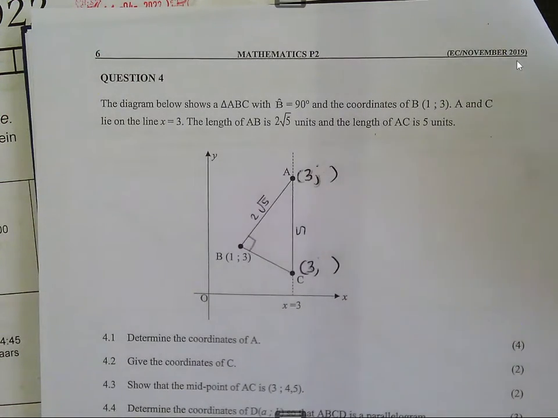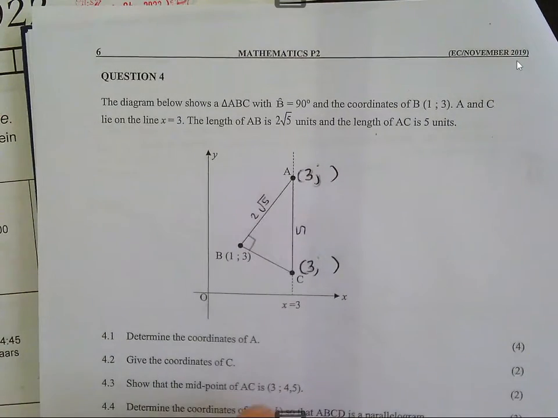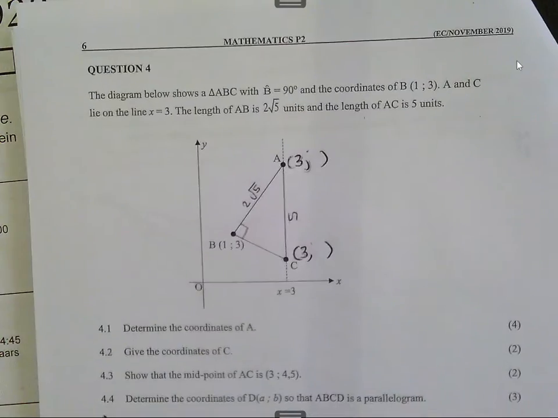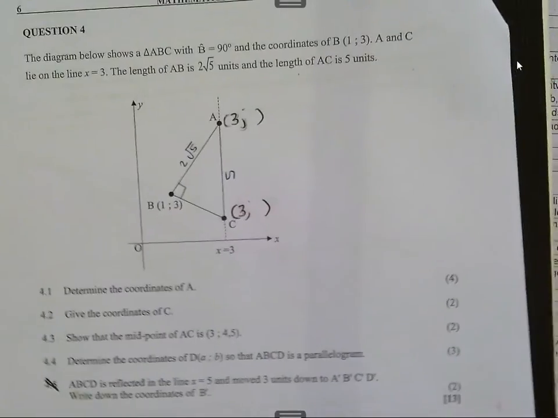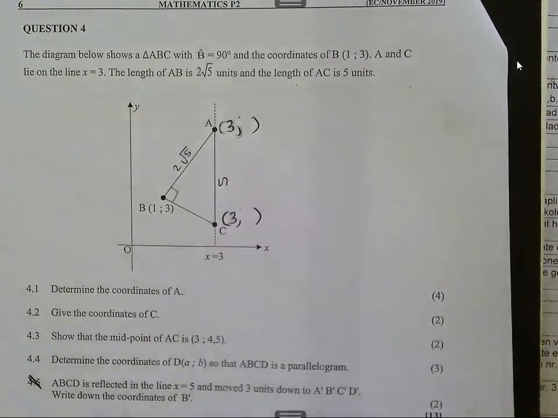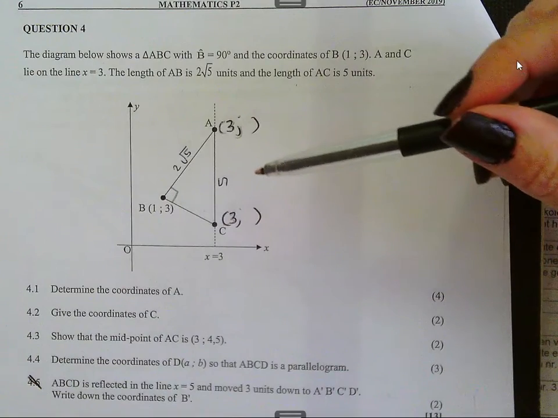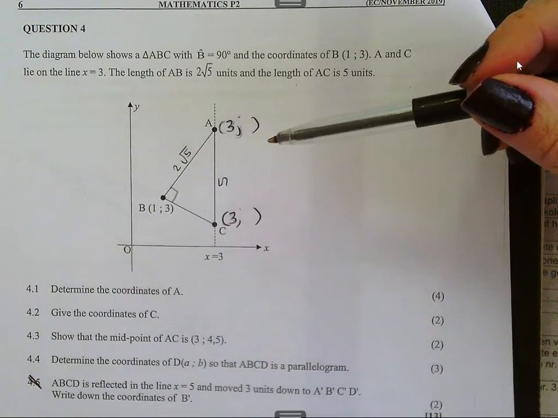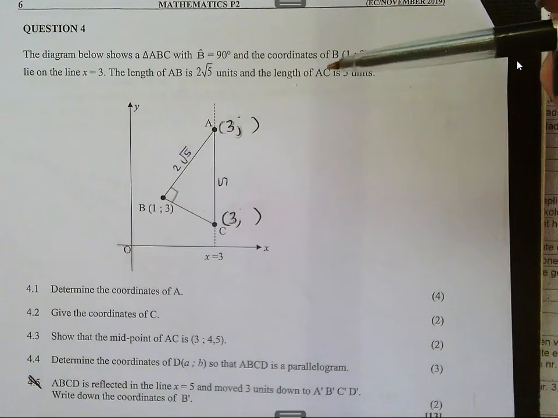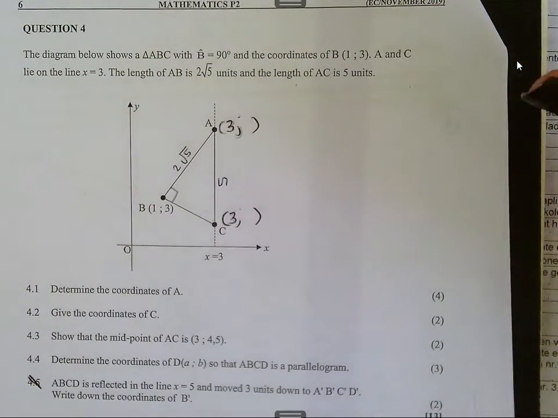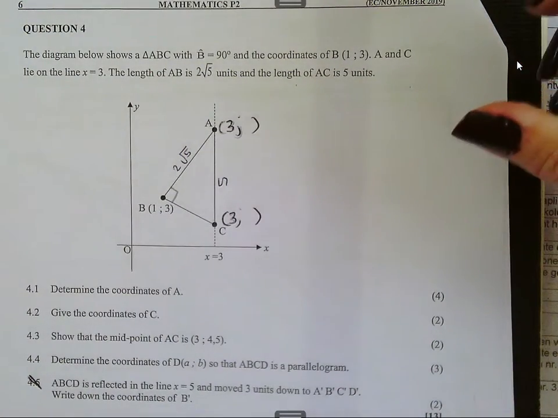Right. Now we get to the main question. You can draw a line through (4; 5). We're not going to do that right now because we haven't done functions, so we can't reflect and translate. Now the first thing that's very important at 4.4 is they're asking you to determine the coordinates of D so that ABCD is a parallelogram. So there is no D, ne? You're going to have to put in the D.